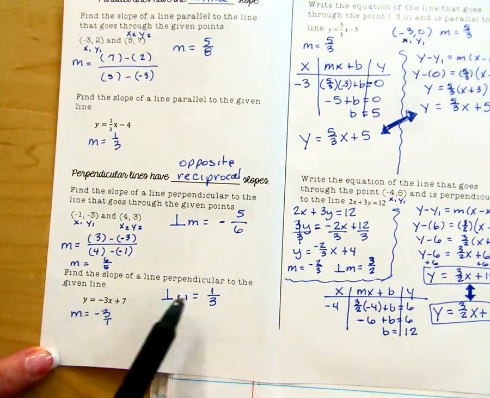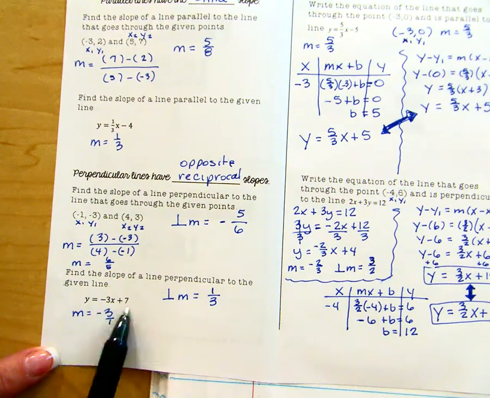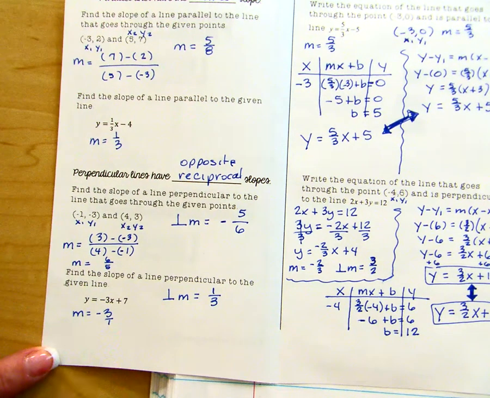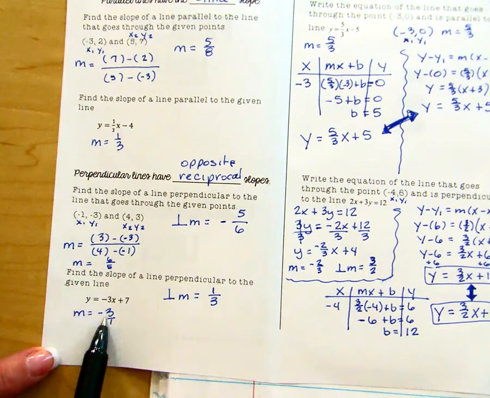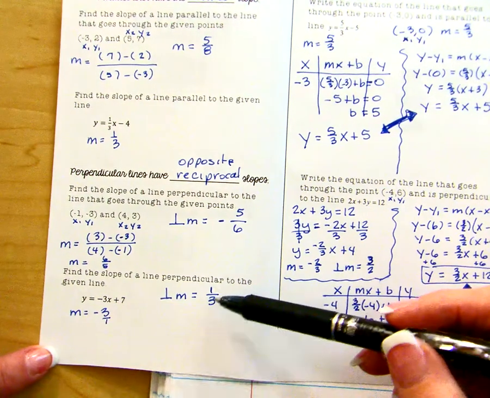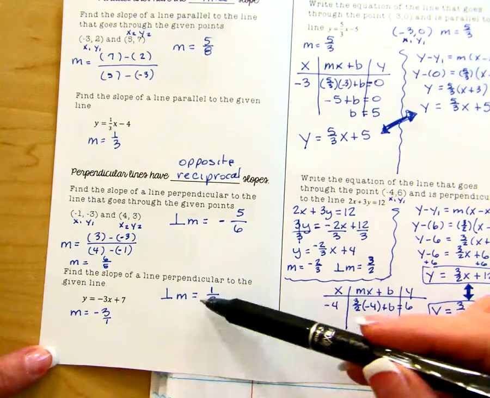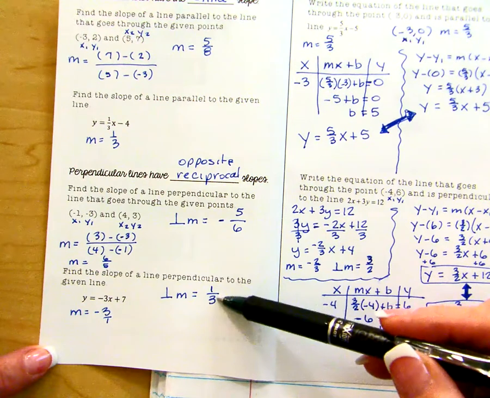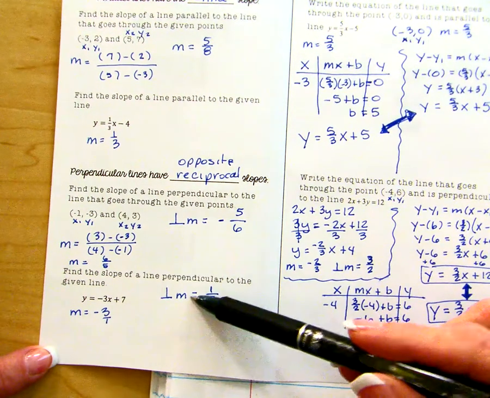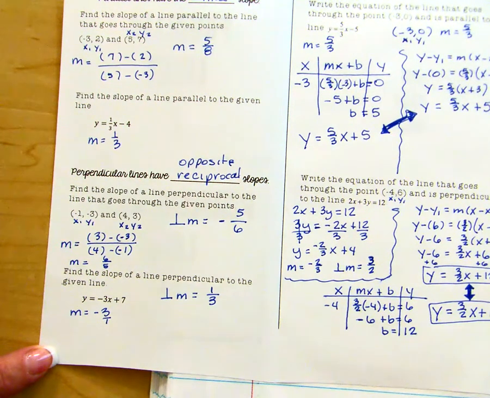For the slope of the line perpendicular to this equation here, the line given by this equation, since this slope is -3, the perpendicular slope would be the opposite, so that makes it positive, and we would flip. The reciprocal would be 1/3. So we would end up with a perpendicular slope of 1/3.